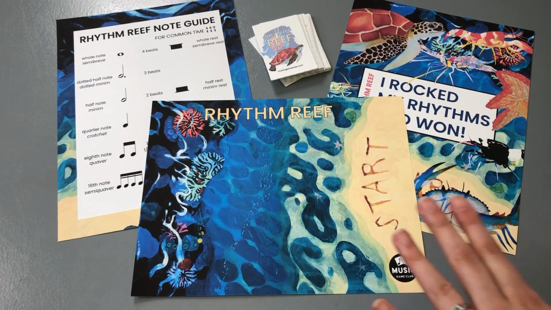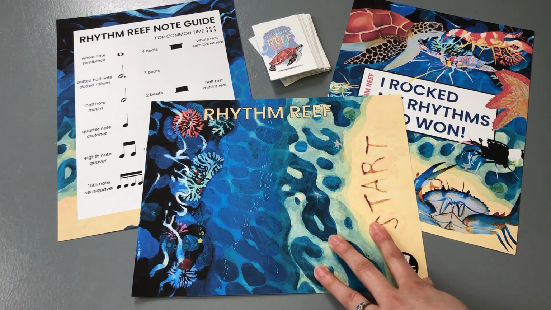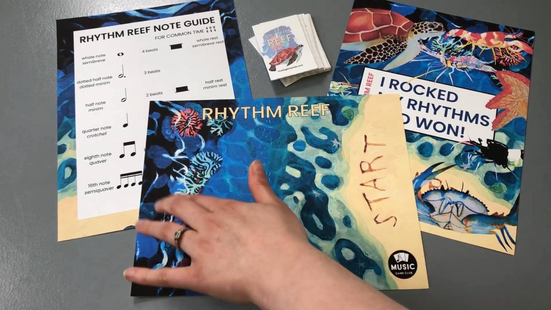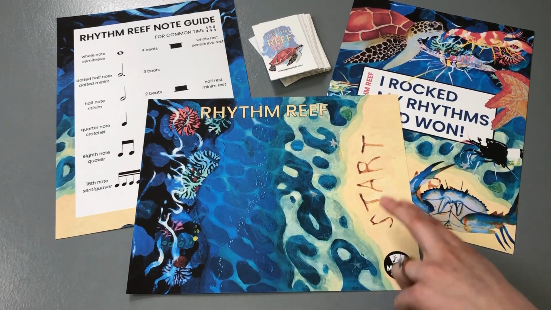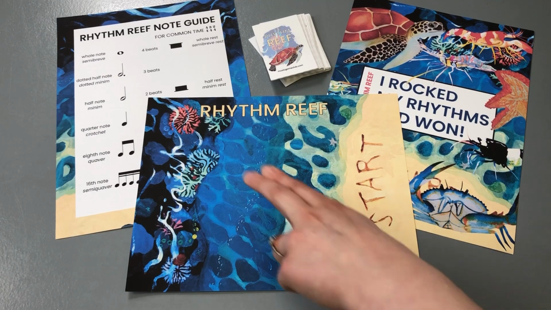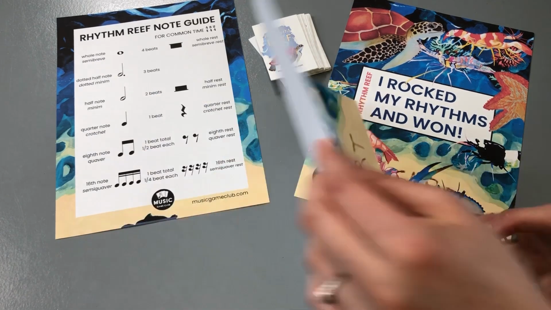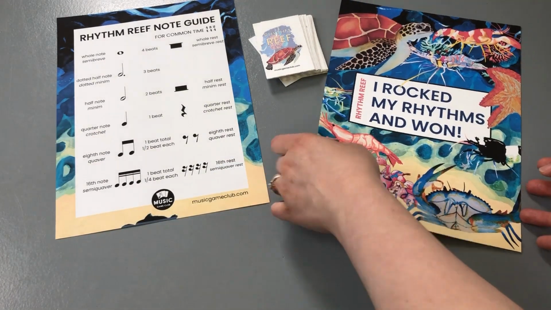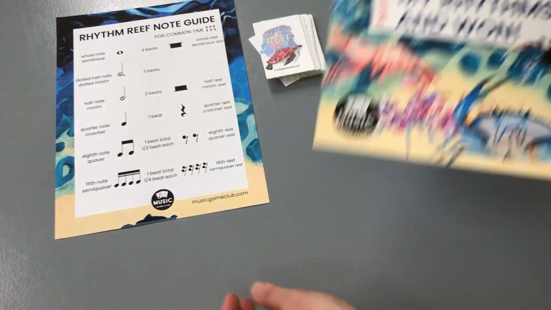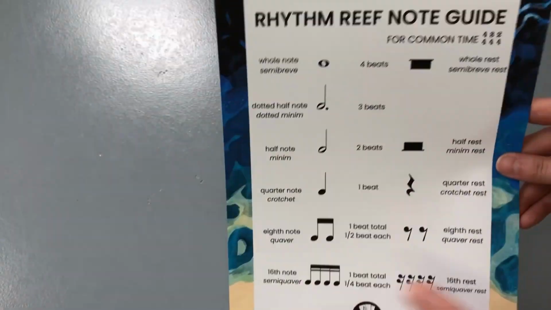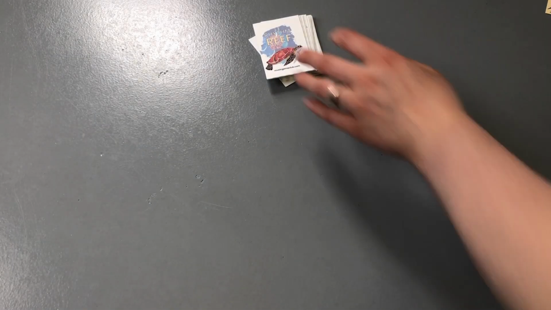We are covering 3 quick music games to teach note values using Rhythm Reef. Now, you don't have to use the game board, but you can if you want to track where your students are. If they win a round, they get to go to the next part. So that's optional. Of course, you can always celebrate with the success poster, and you can use this if they need it. But the goal of these is to teach the note values.